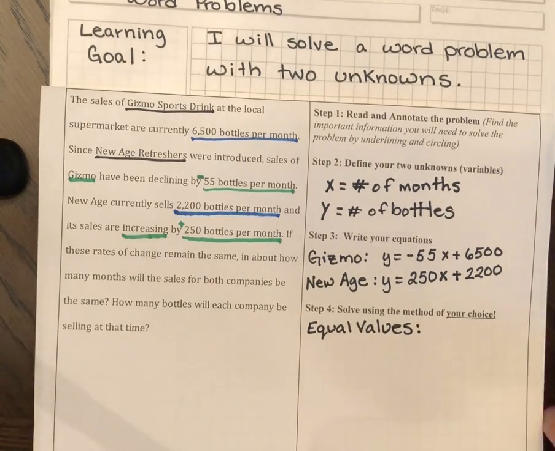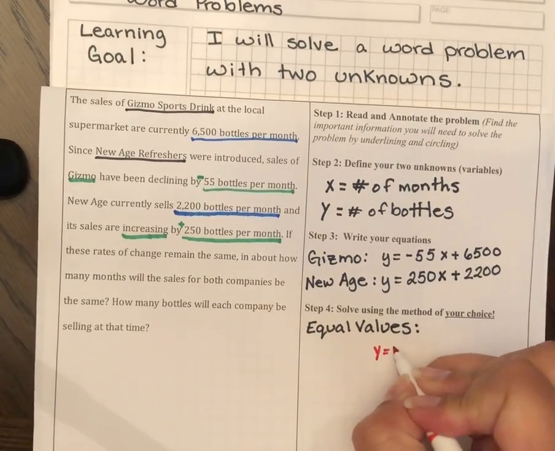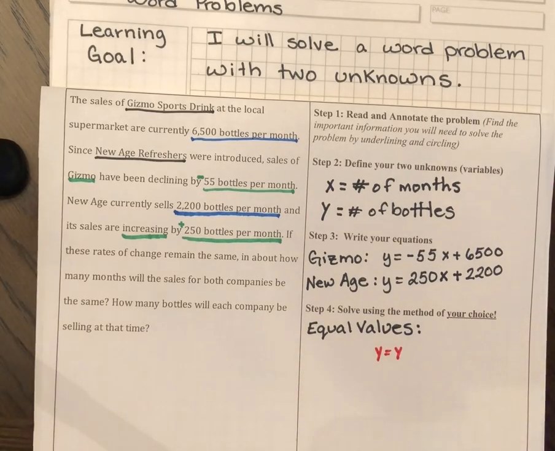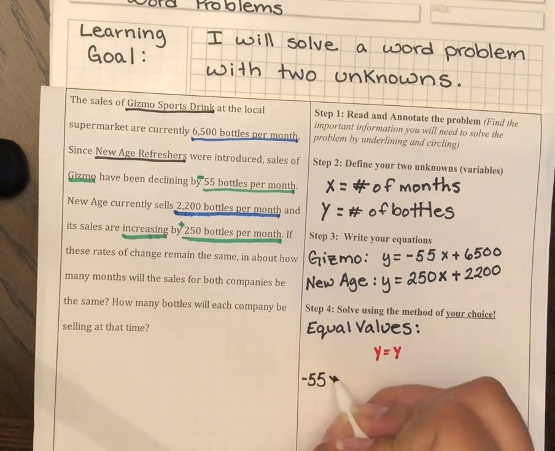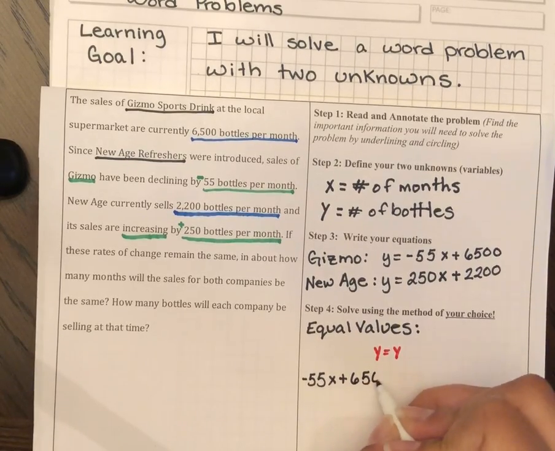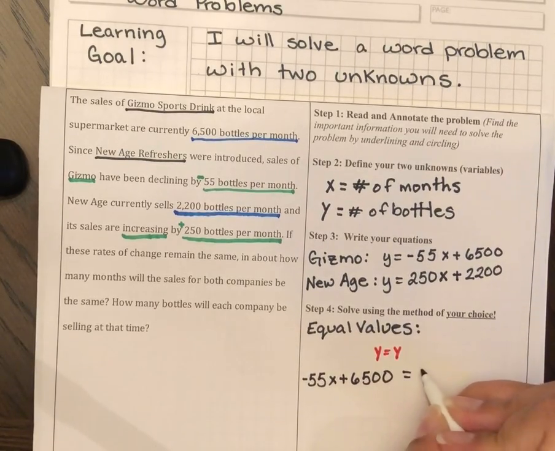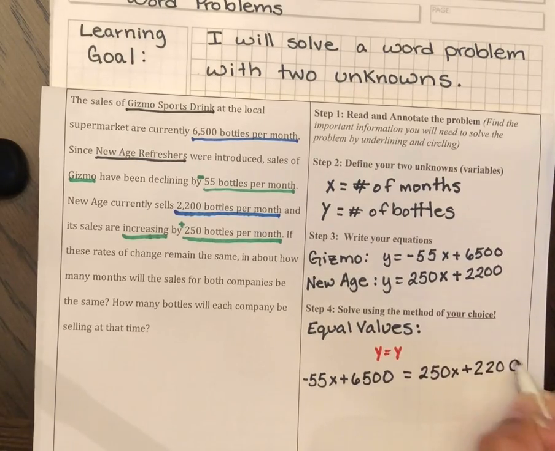So I'm gonna set y equal to y. So that's gonna be negative 55x plus 6,500 equals 250x plus 2,200.